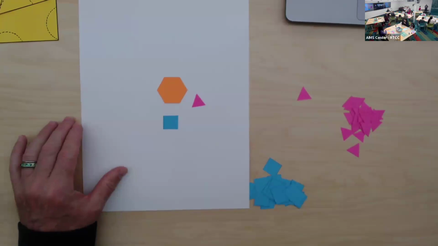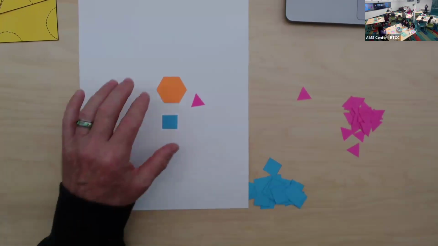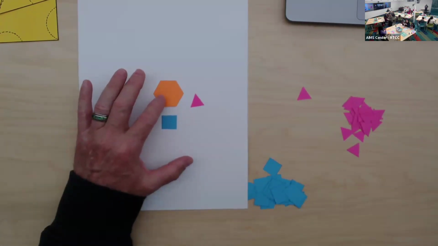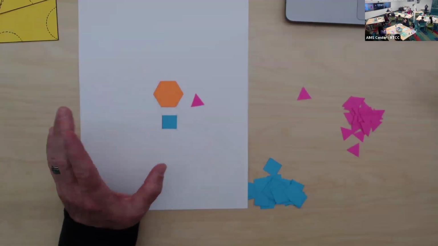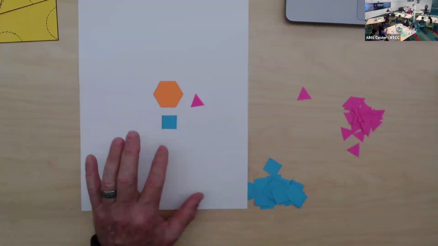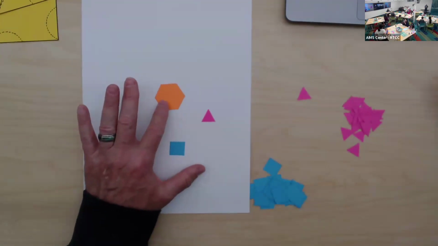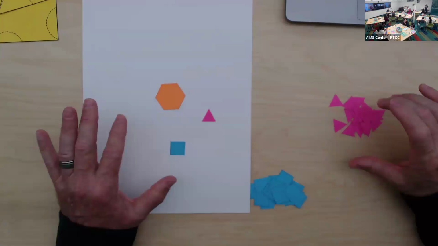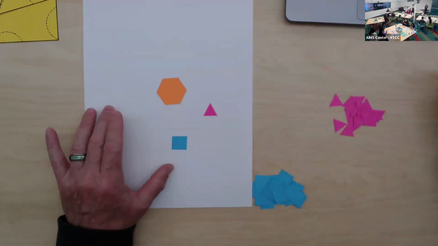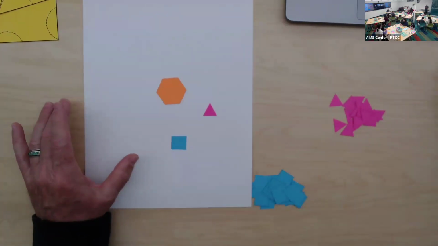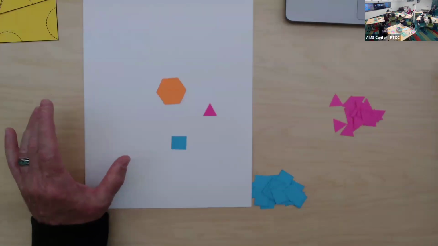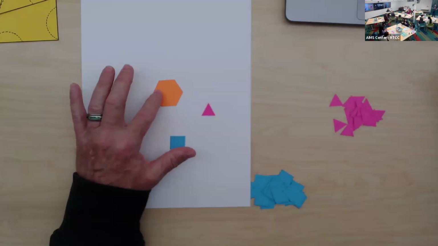All right, I think some of us are done cutting, some of us are still cutting, that's okay. What you have done is you've cut a selection of geometric shapes: hexagons, squares, and triangles.